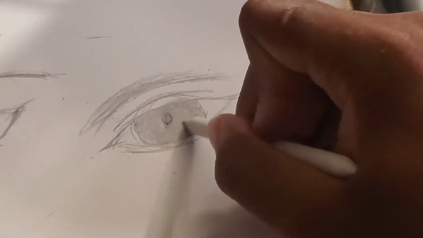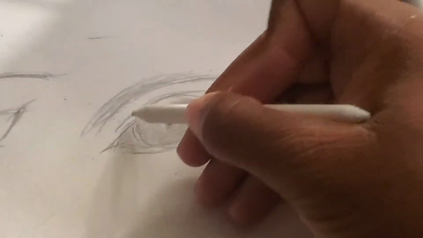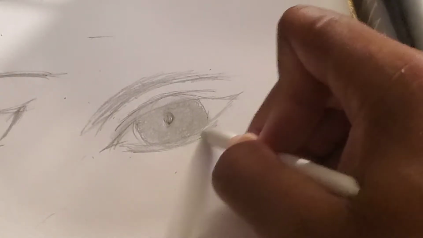It's kind of odd, at least to me it does. Just kind of shading up here, just the eye part. And then do some shading down here at the bottom. I think I'm gonna do it like this.